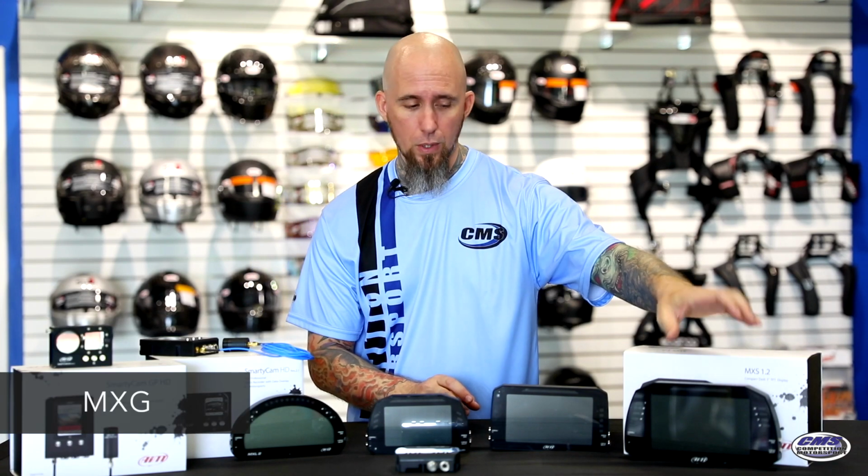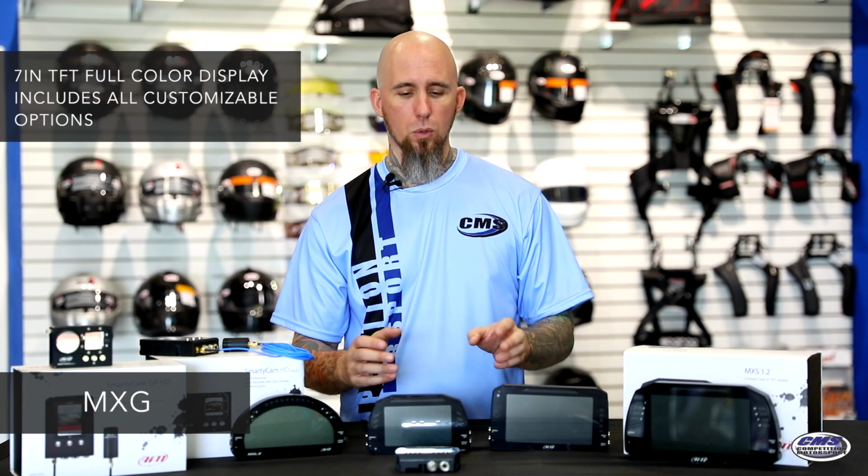This is the MXP, which is a mid-size. It's obviously, as you can see, slightly larger than the MXS, but it is not as large as the big daddy over here, which is the MXG. The MXG is a 7-inch full-color TFT display. The MXG has lots of different screens that can be customized, plenty of warning lights, bells and whistles, you name it.